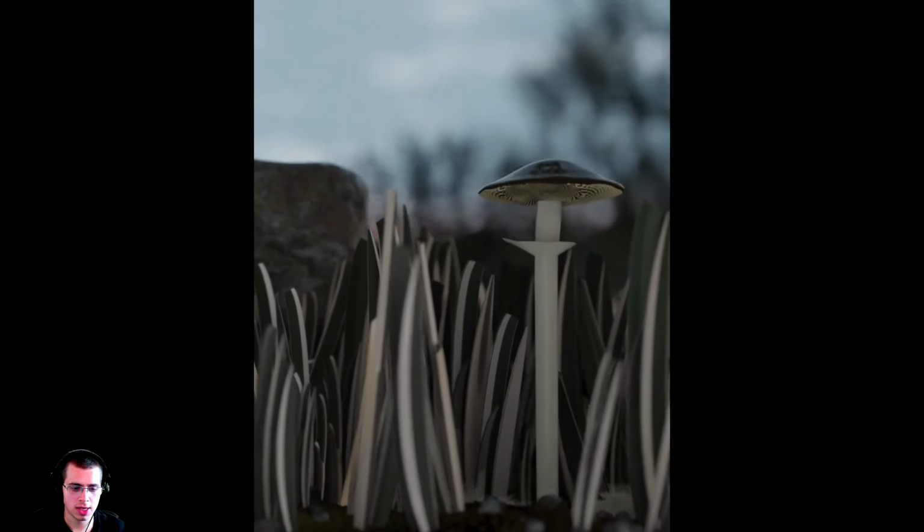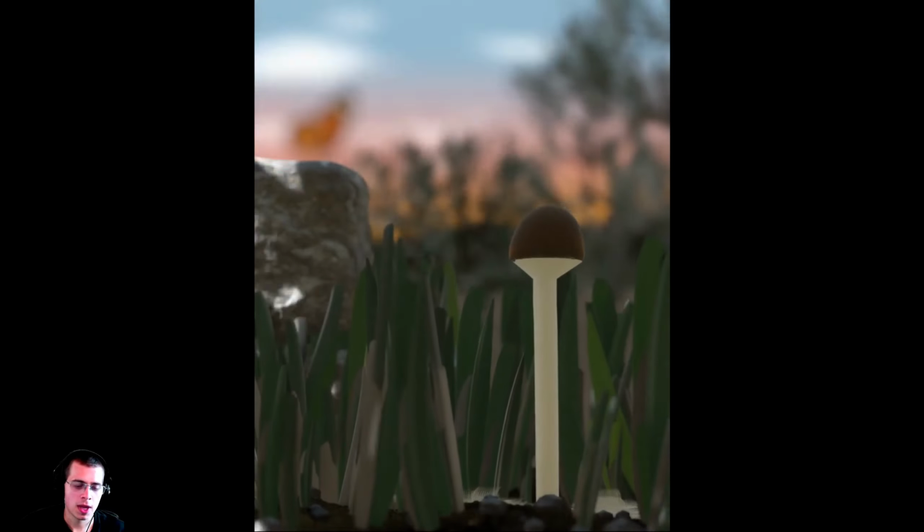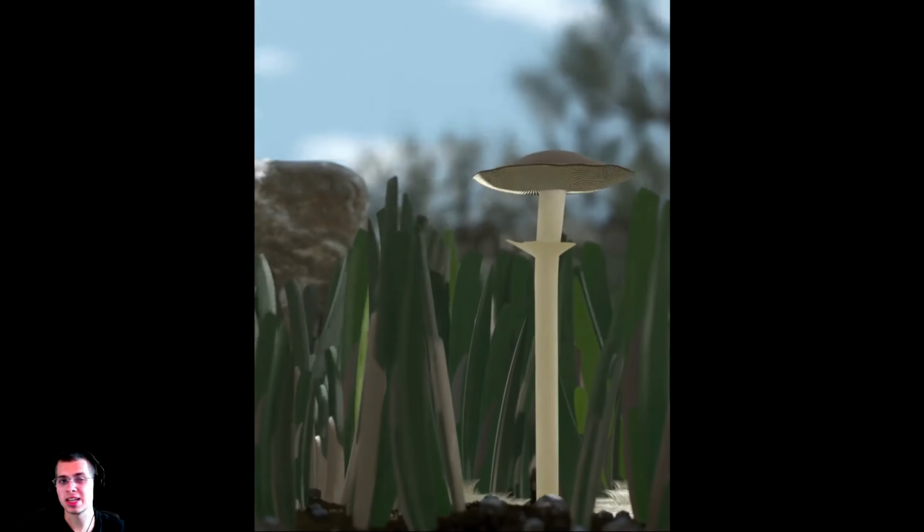Yeah, so here is the Cycles one. Okay, and then let's check out the Eevee one. Here's the Eevee one. Yeah, I do think I like the Eevee one a little bit better.